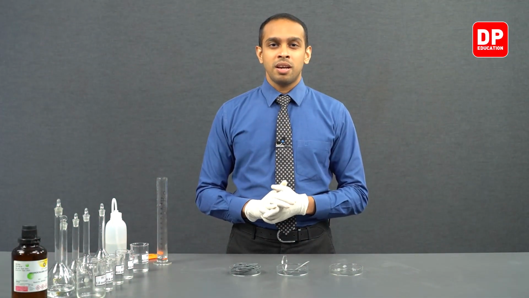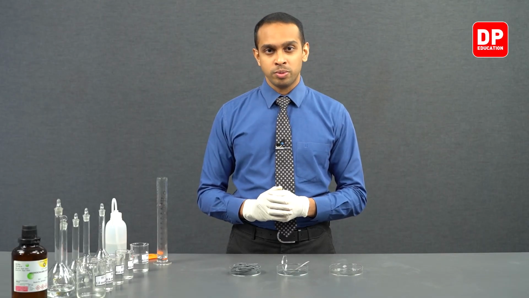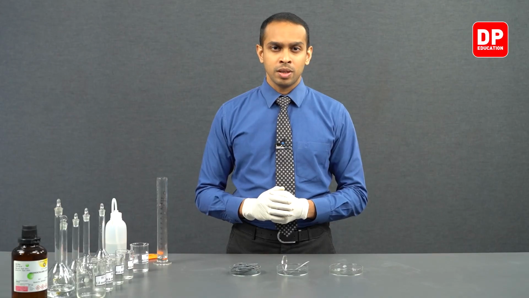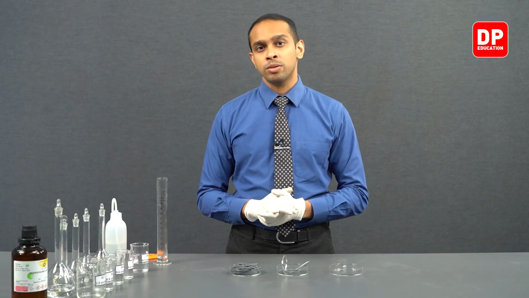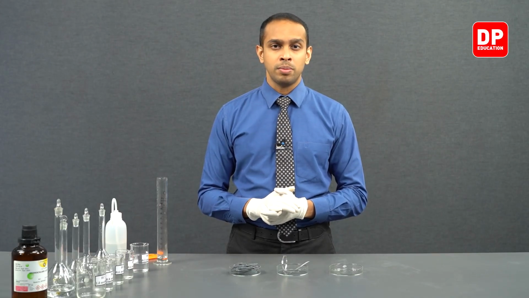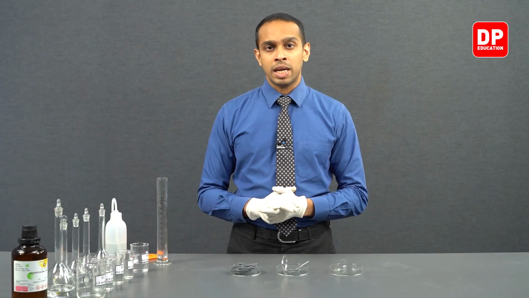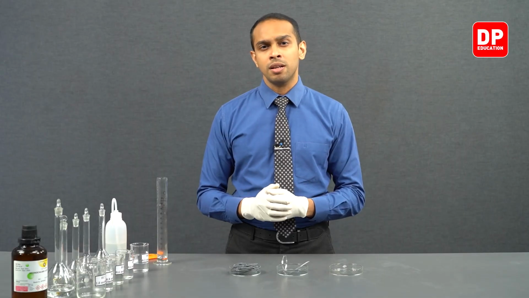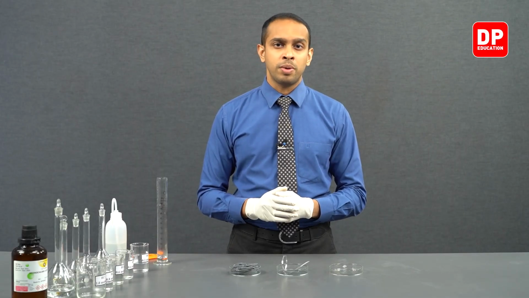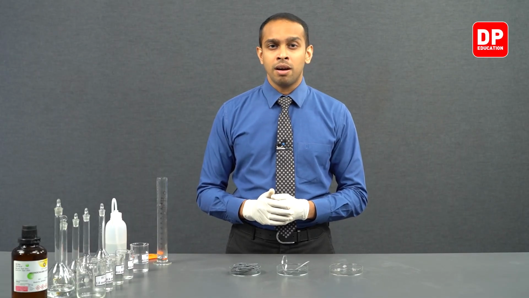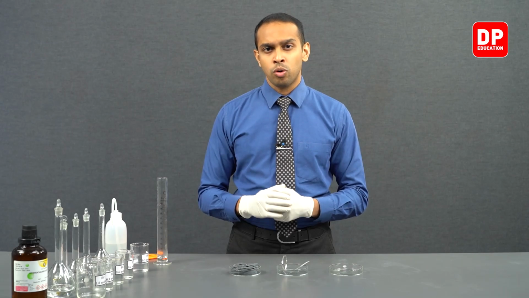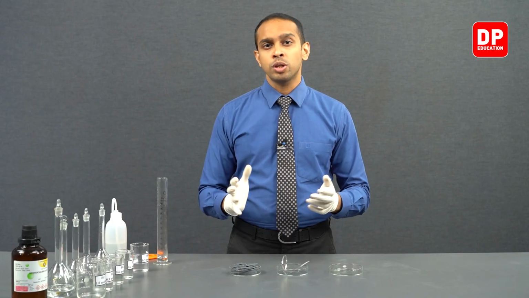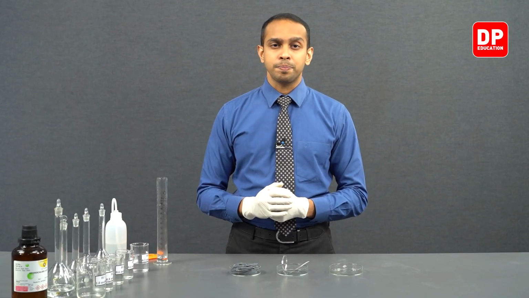Now students, in this part of our experiment, we are going to observe the reaction between magnesium and hydrochloric acid. Magnesium is a metal found on group 2 of our periodic table, and it is a reactive element. So therefore, when you react magnesium with HCl, you are going to observe the formation of magnesium chloride and hydrogen gas. So the only observation you are going to note is the evolution of a colorless gas.